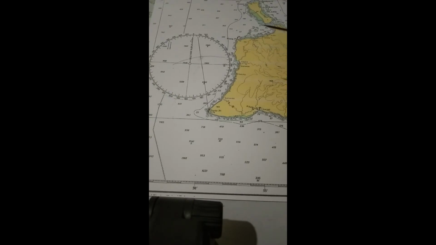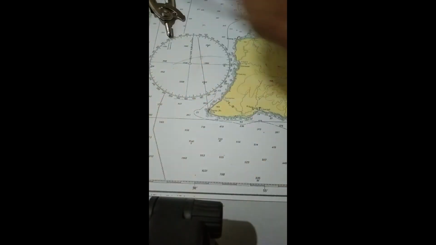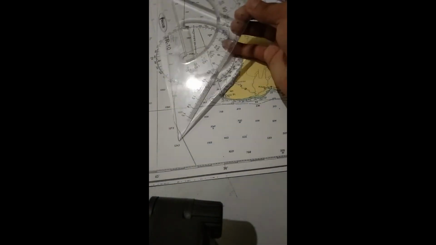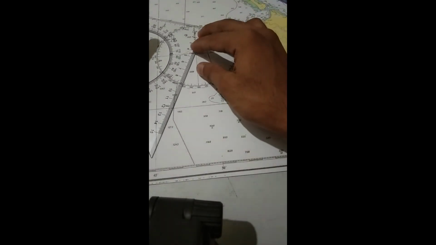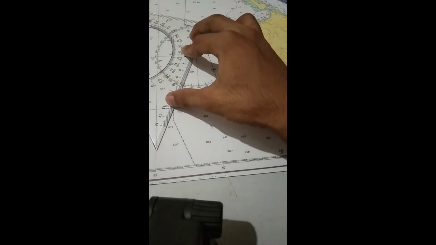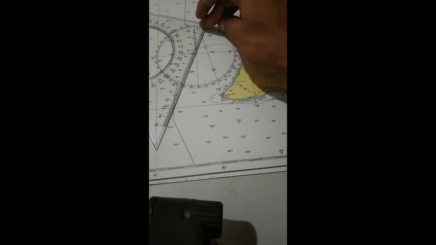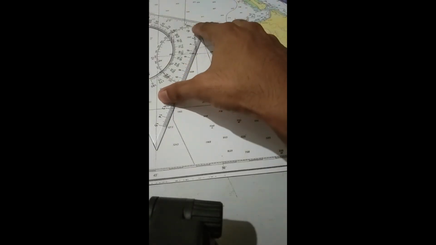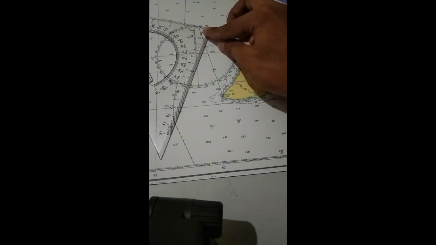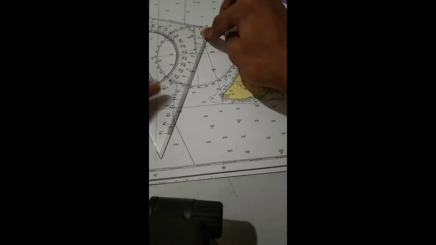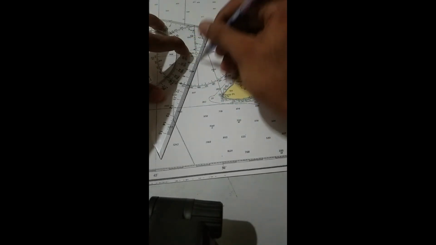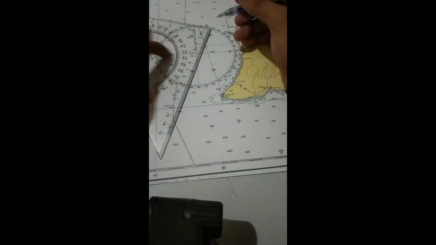The next is we need to locate our ship's bearing. The ship's bearing is about 200 degrees true. So 200 degrees true is right here, this one. Then drag your triangle ruler to get the fixed position right here, this one. Then make a line of position, this one.